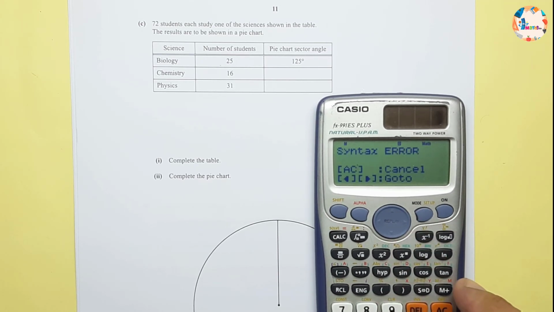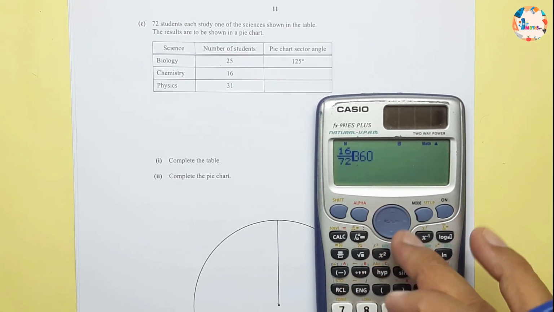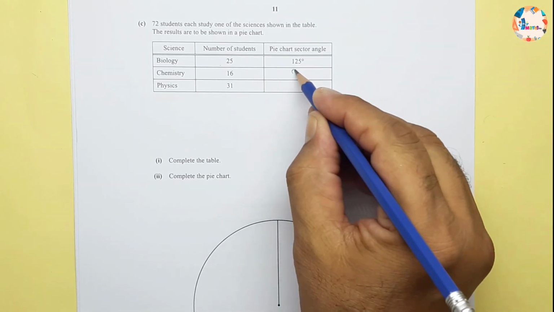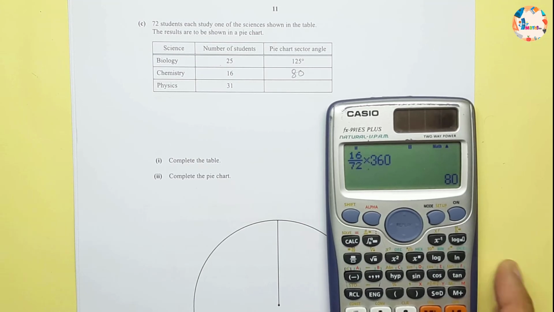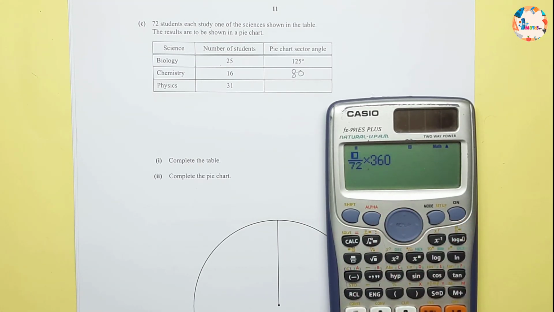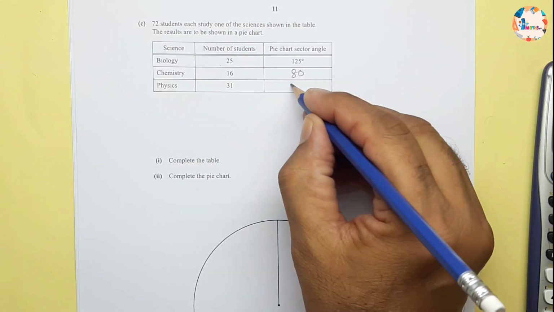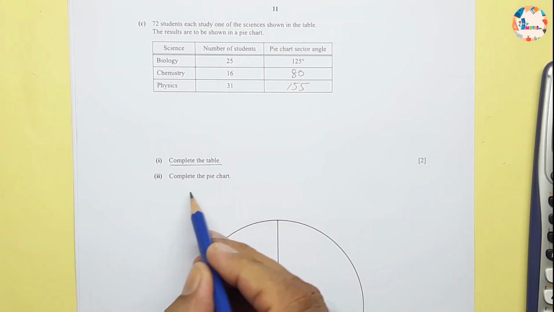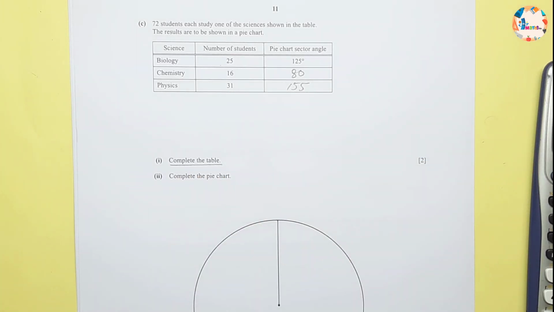Basically we forgot to put multiplication, so this will be 80. And then similarly we can calculate 31. The angle for 31 will be 155. Now we have done this, complete the table, then complete the pie chart also.